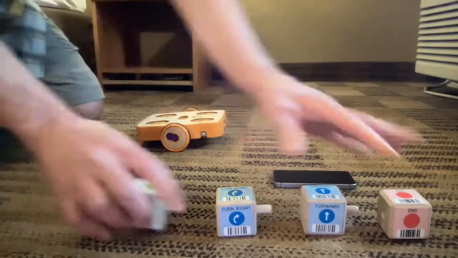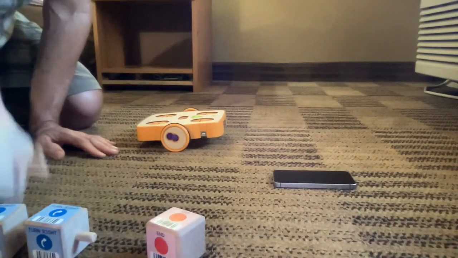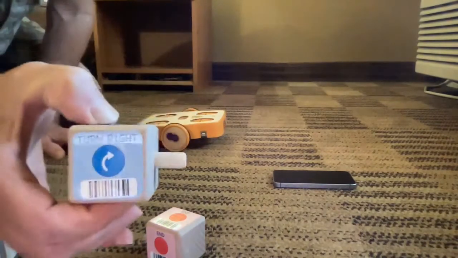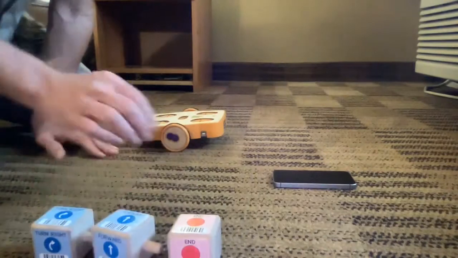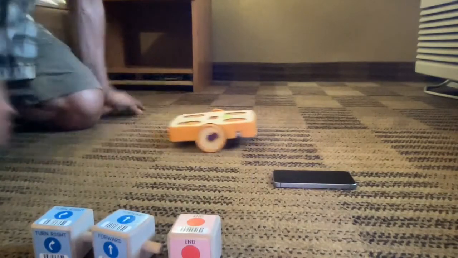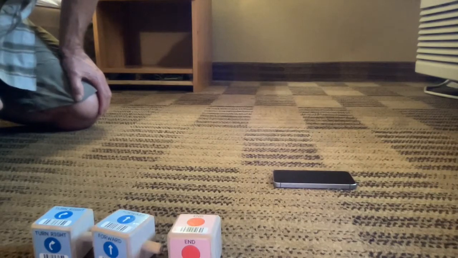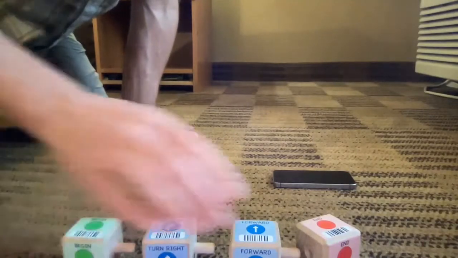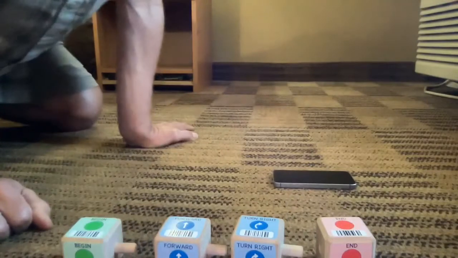So let's see what happens now. Remember, I did begin, forward, turn right, and then I scanned forward, and then I stopped. Let's see what happens. Forward, turn right, forward, forward. Wow, that works. So the trick here is whenever I want KIBO to do something, I have to put a block in the program to tell it to do it.